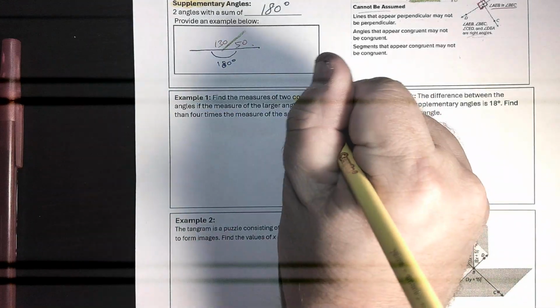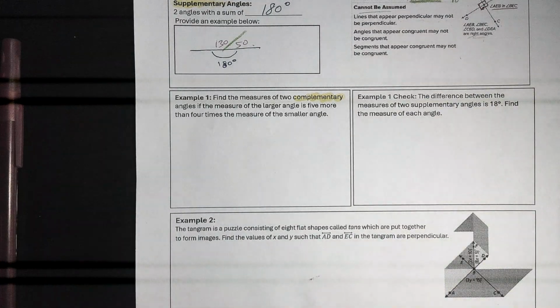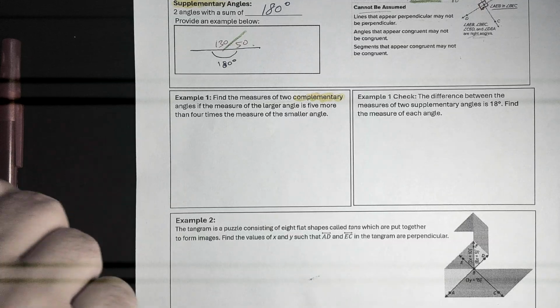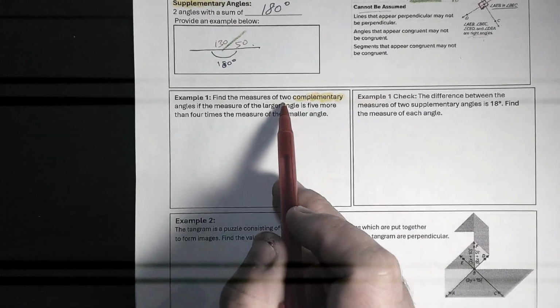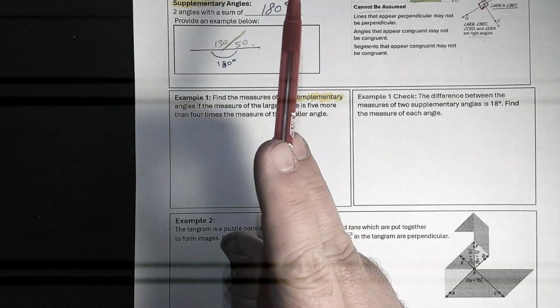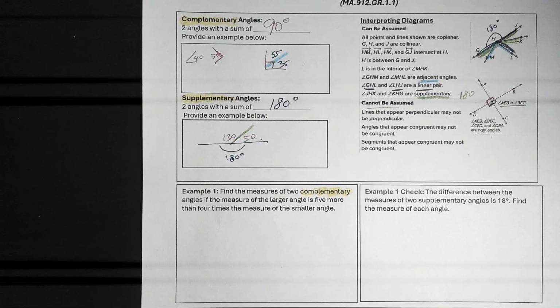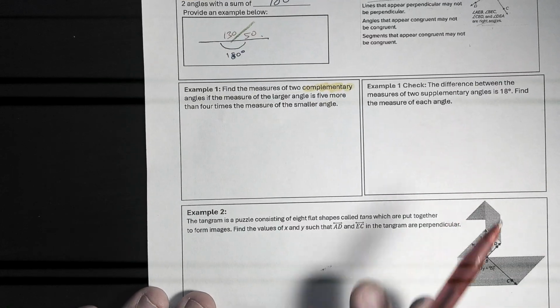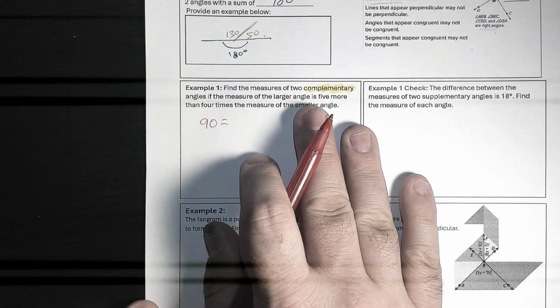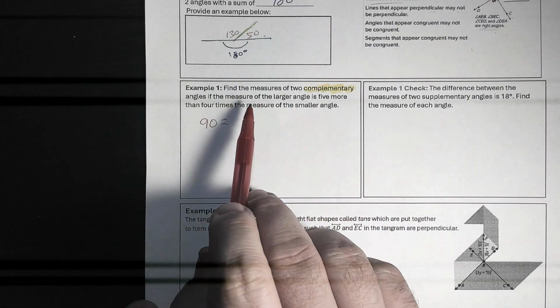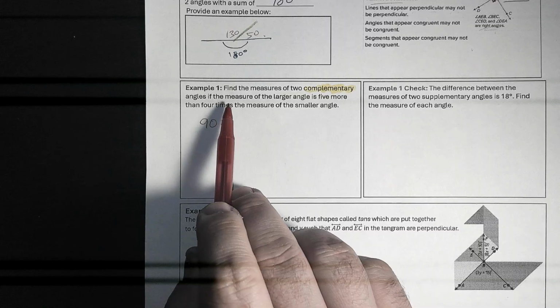So I'm just going to go ahead and highlight this. Now, before I go any further, highlight it a little better. So complementary means that these two angles equal what? Not 180, but 90. Okay, so I'm just going to start with 90 equals. So now I can look at the rest of the problem when the focus comes back, and I can write this out. All right, so two complementary angles.